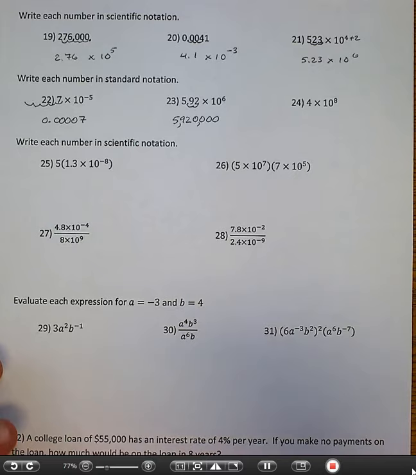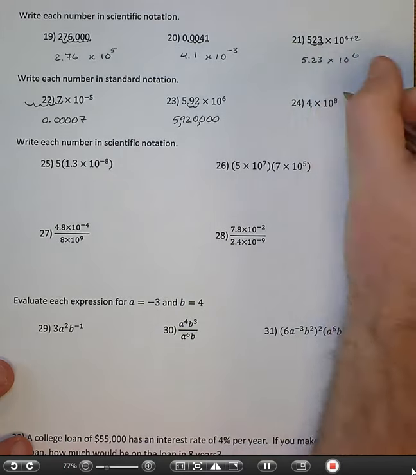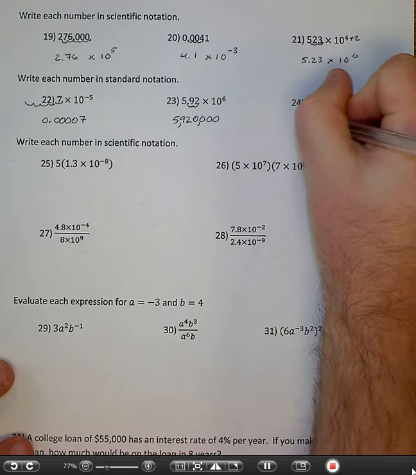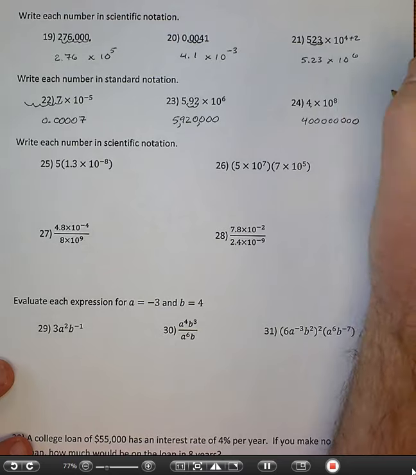4 times 10 to the 8th. Again, big number, so zeros are going to be added later. It's already at the end. I'm going to move it 8 zeros, so 4 with 8 zeros. 400 million.